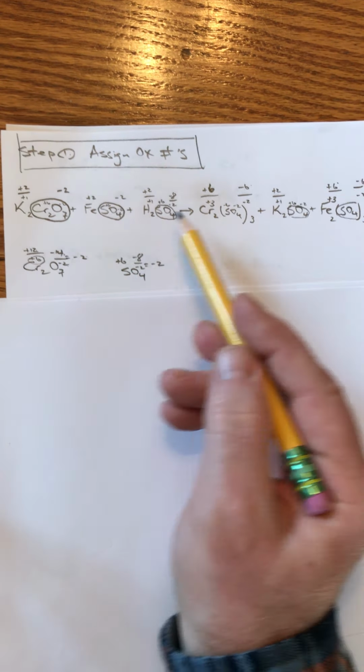Take your time here. This is important. There is 0 margin for error in assigning oxidation numbers. If you don't understand that, stop, ask me questions, but make sure you get that right. If you don't, it's bad news from here on out. It's tough to recover any points.